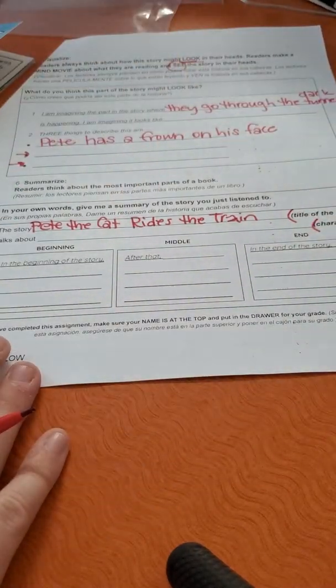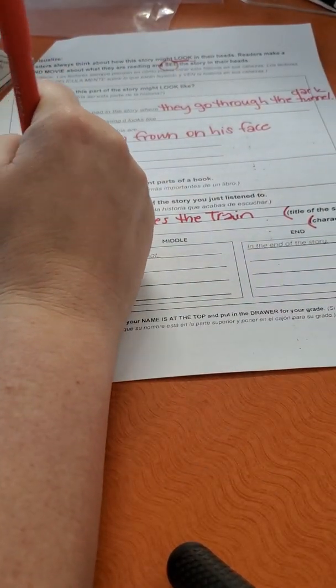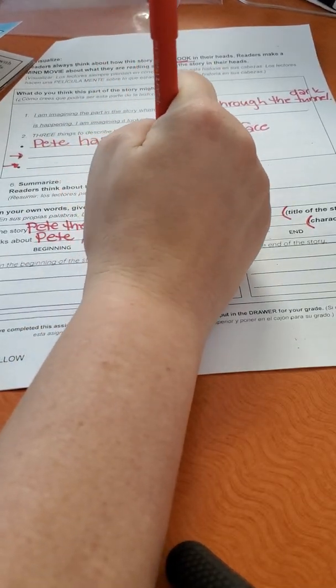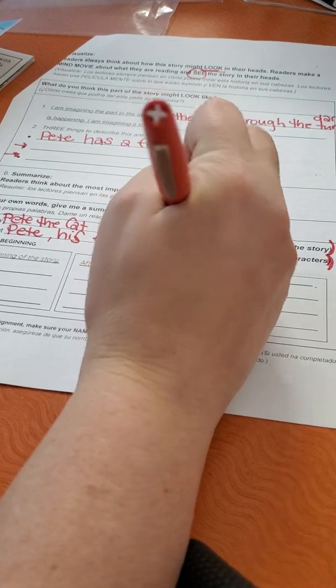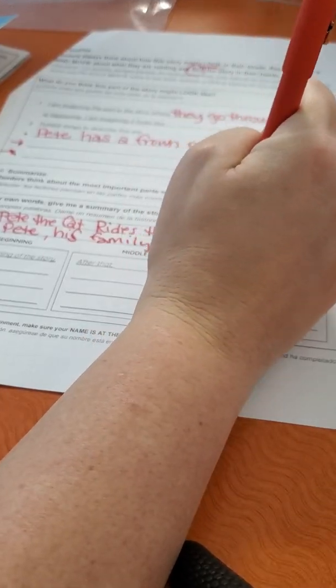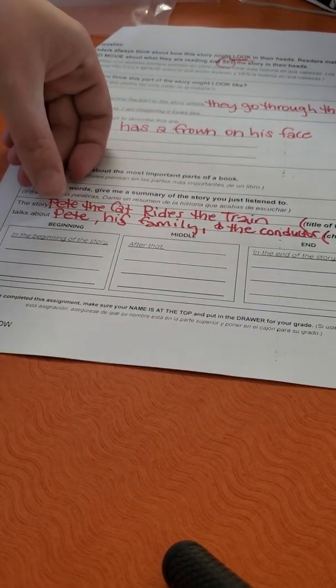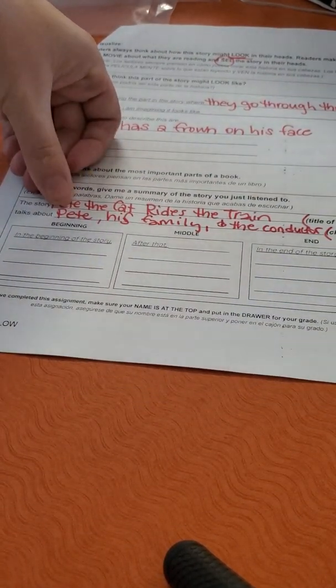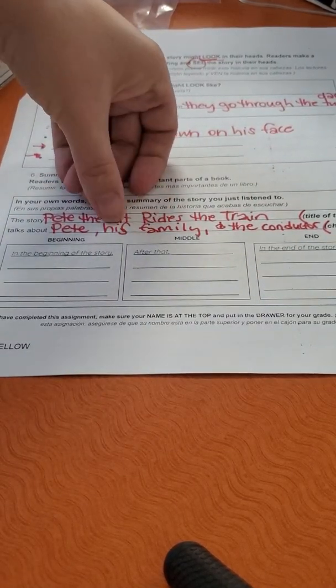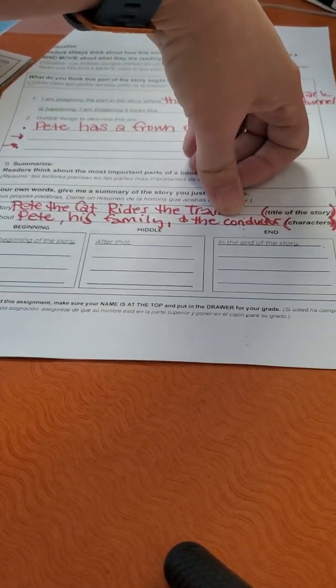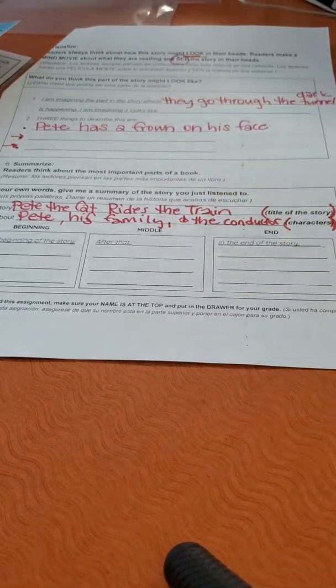Now we need to put the characters. So let's do Pete, his family, and the conductor. All right. So if you'll notice, I capitalized Pete because that's his name. So we put a capital letter. I didn't capitalize his family because that's not someone's name. It's just what they are. They're his family. I also didn't capitalize conductor because that's not his name. And in this instance, it's not technically his title. It's just letting us know what he is. So we don't capitalize that.